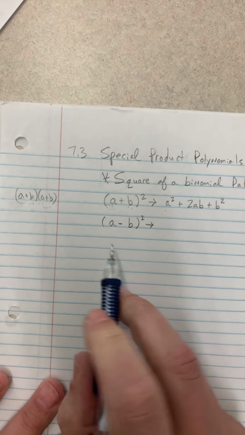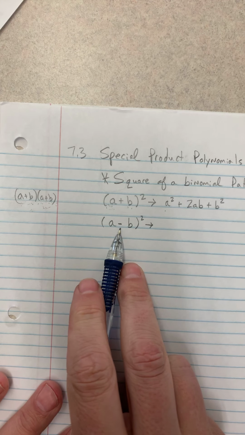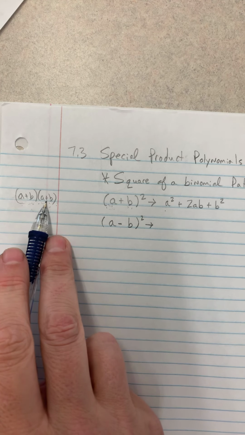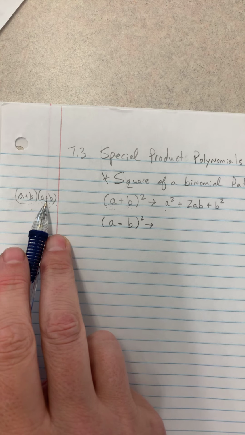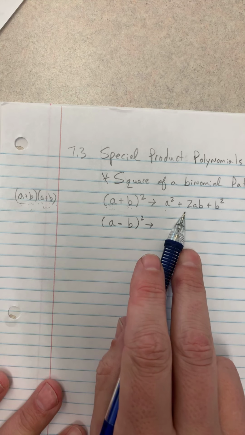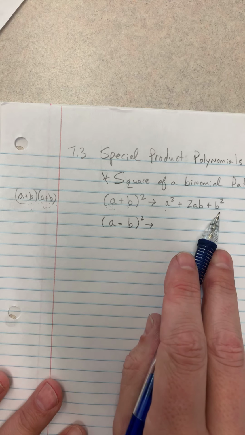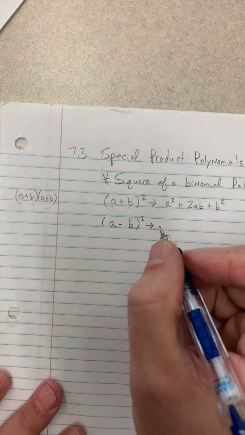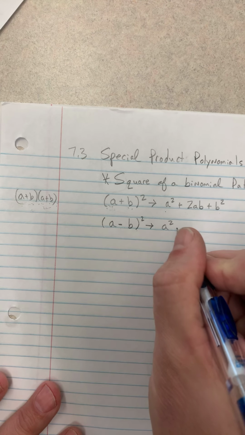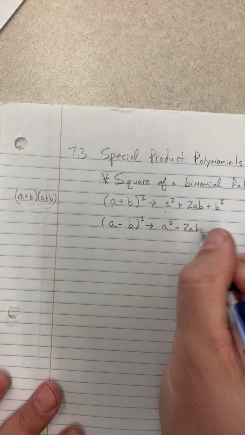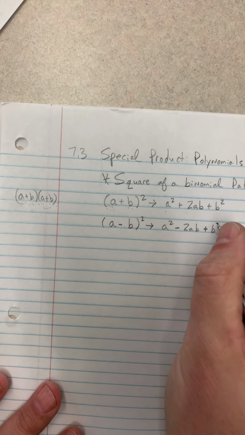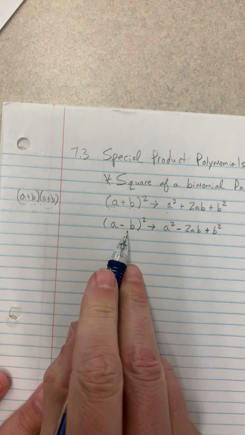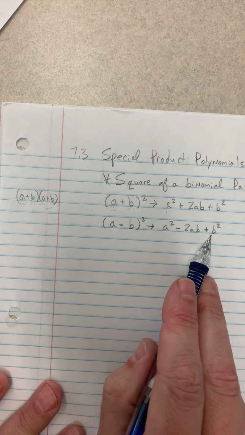The same thing is going to happen when I have subtraction. I could just switch this to a minus b. All that's going to do is change my middle term here to a negative. The b squared will still be positive because it'll be a negative b times a negative b. So my pattern for this is just a squared minus 2ab. This is still going to be plus b squared because remember, this term comes from the multiplication of my two last terms, and a negative times a negative is a positive.